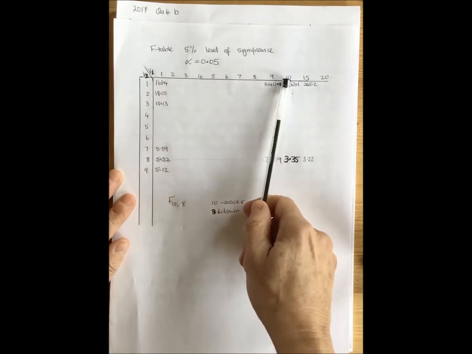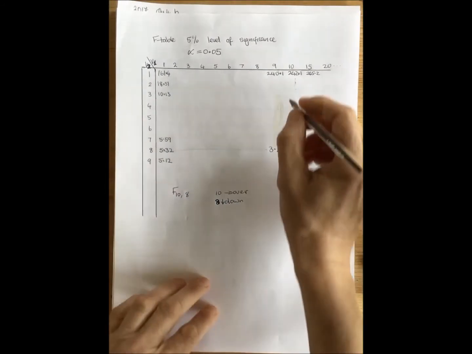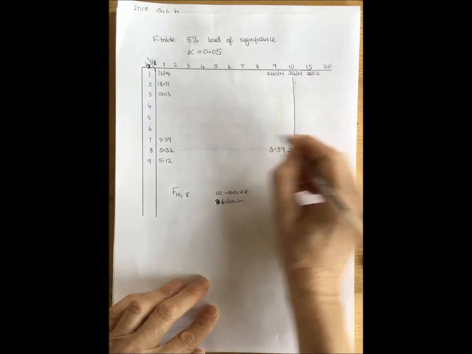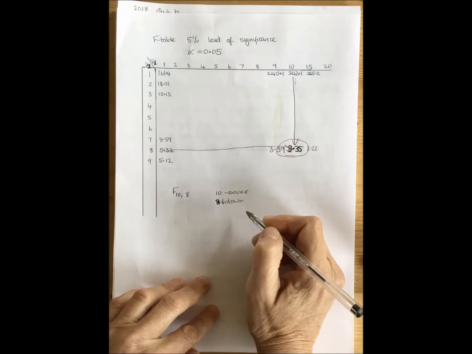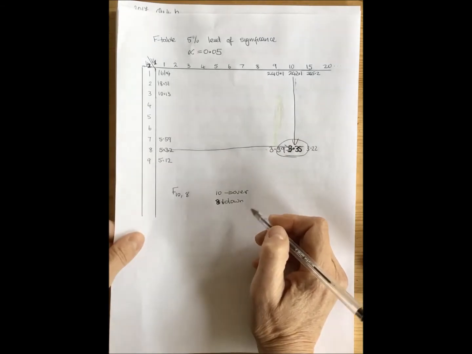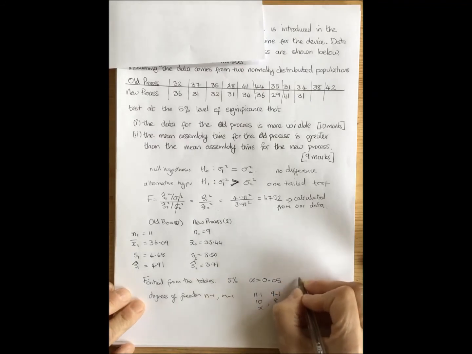So we go along to 10 here. And the second degree of freedom here was 9 minus 1, which was 8. So we go down to 8 there. So we read down 10 and then to 8, and we get 3.35. So that is what the critical value on the F tables will give us. So on the F tables, it is 3.35.